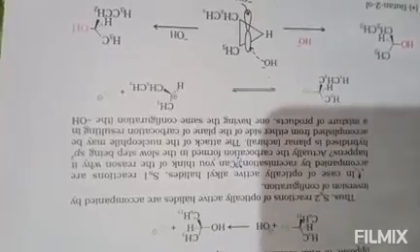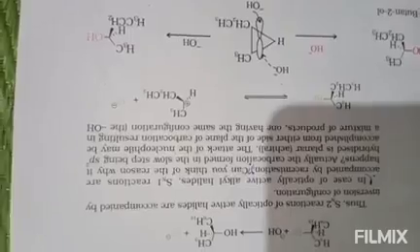Now in the case of optically active alkyl halide, if it undergoes SN1 mechanism: first we discussed the SN2 mechanism, which gives inversion of the product. Now, SN1 reactions are accompanied by racemization. So you will get a racemic mixture. That means an optically active alkyl halide under SN1 mechanism will give a racemic mixture, and under SN2 mechanism you will get inversion of configuration. So you must recall this one.